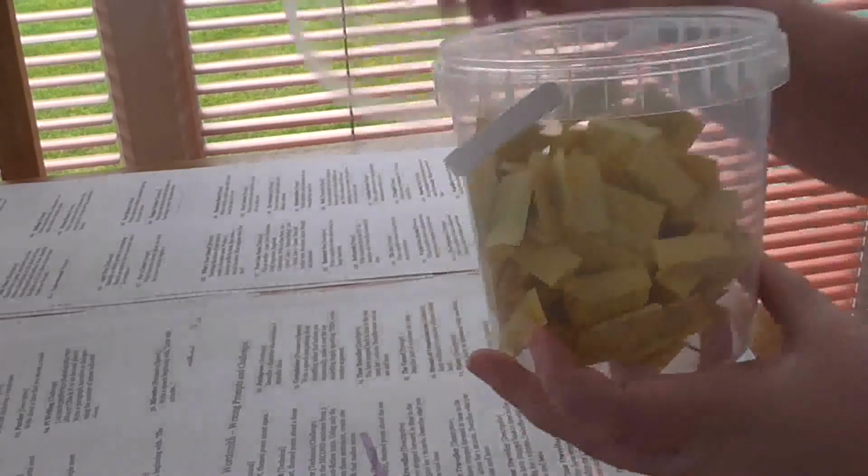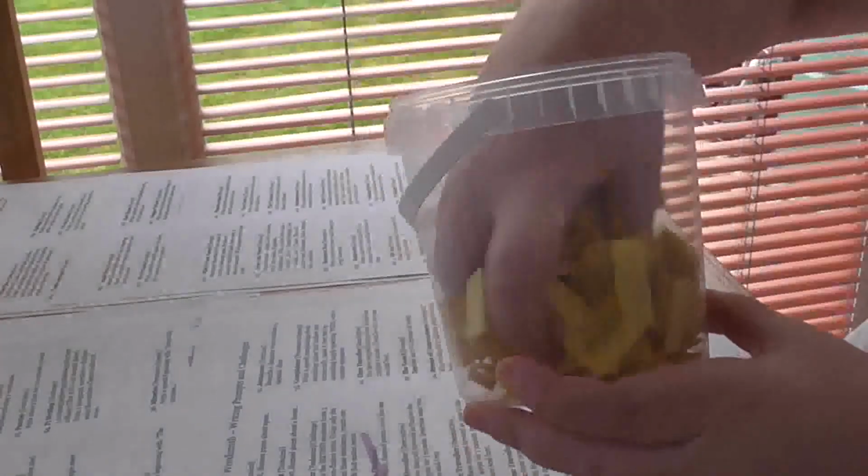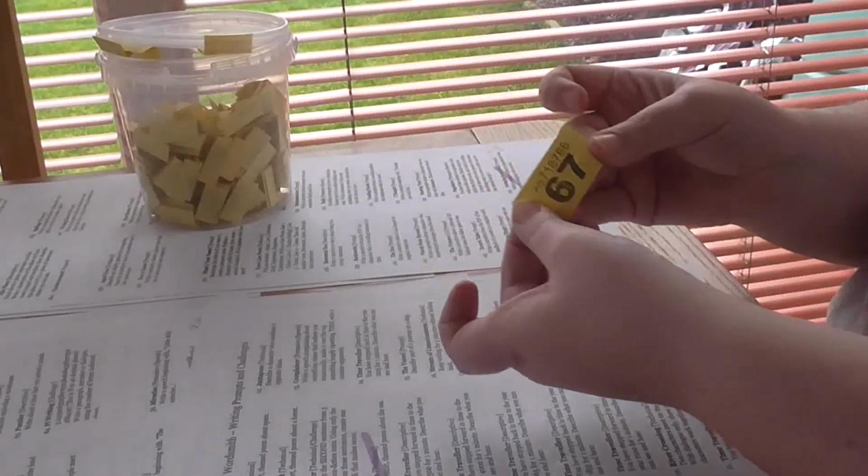Before I get on to this week's task, I'm just going to run through how these prompts work. Now in this box I have 250 numbered tickets, and each week I pick a number which relates to the list of prompts. You'll find that list on the blog. Some of the prompts are description or persuasive writing, some are more technical, and there are a few that you'll find a bit more challenging.